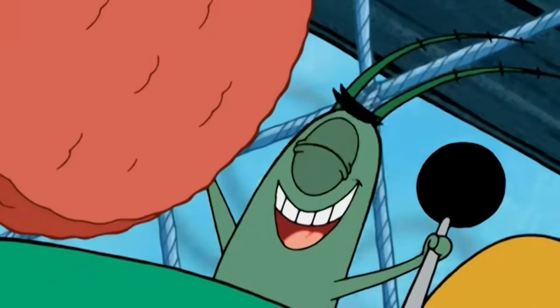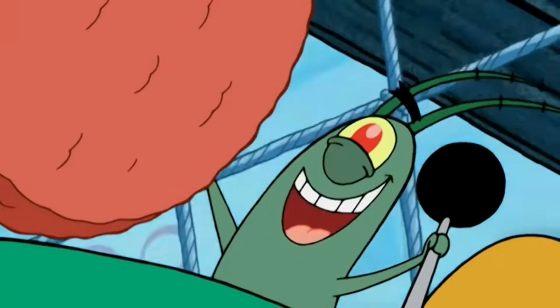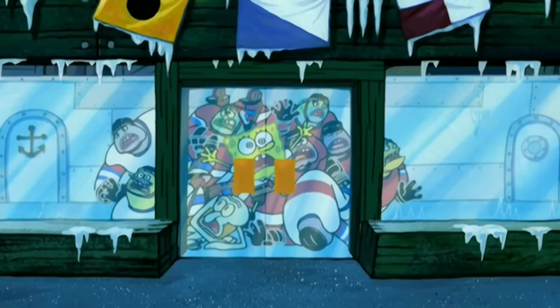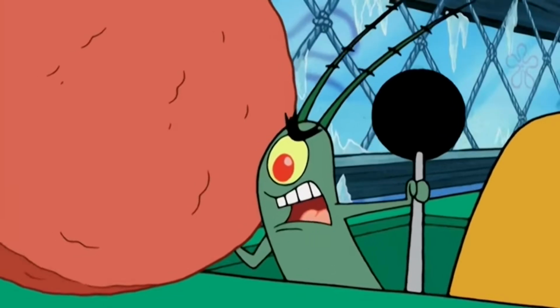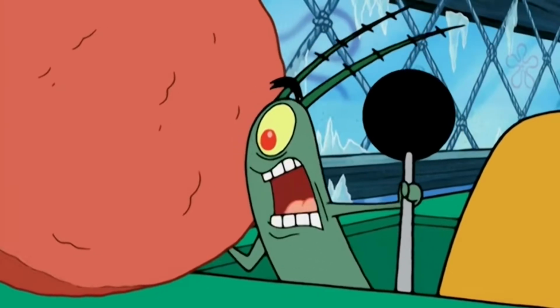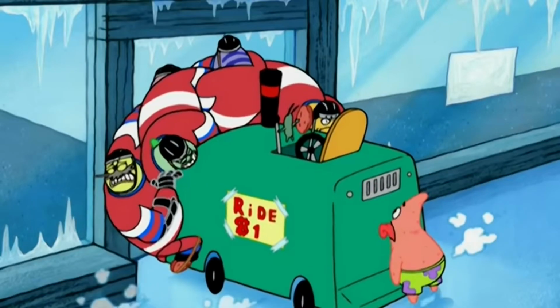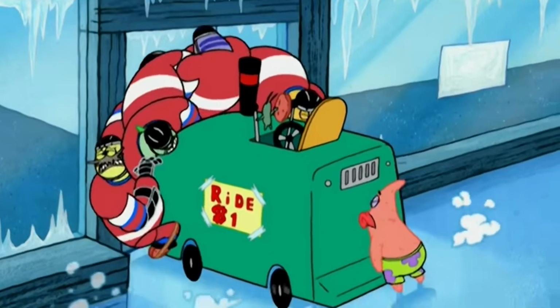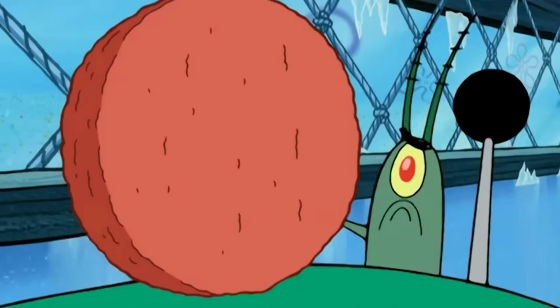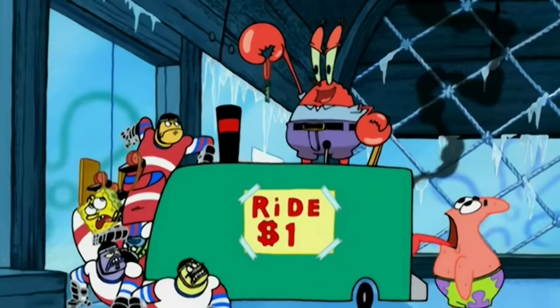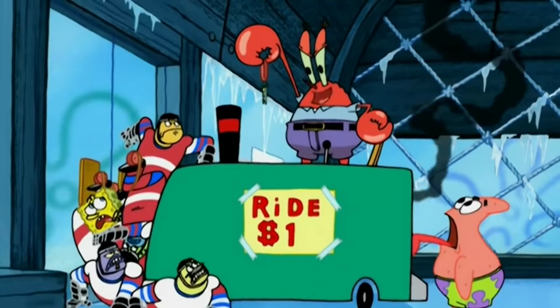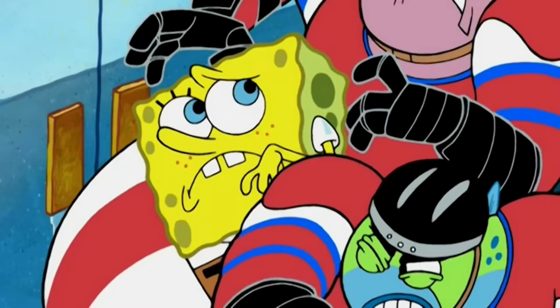It's working! I'm actually going to get a Krabby Patty! Come on, get out of the way! You're blocking the exit! No! I'll take that. Brilliant idea to block the exit with your body, SpongeBob. Thank you, Mr. Krabs.